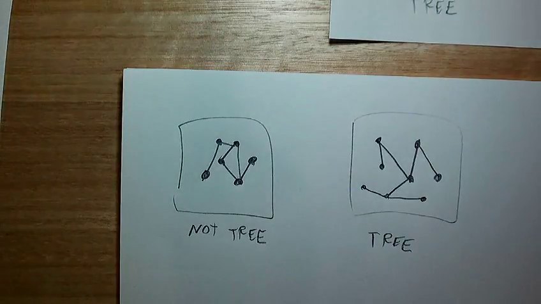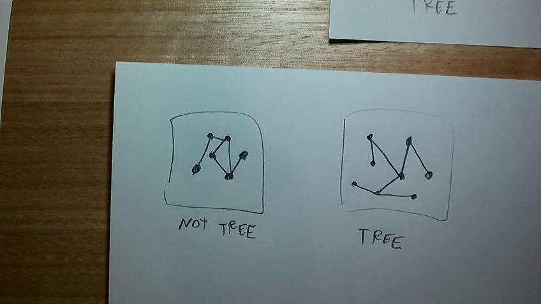So these, as far as I can tell, are all of the types of graphs that appear in this part of the course. Yep. Ah, well, what's a forest? It comes after tree, I suppose.